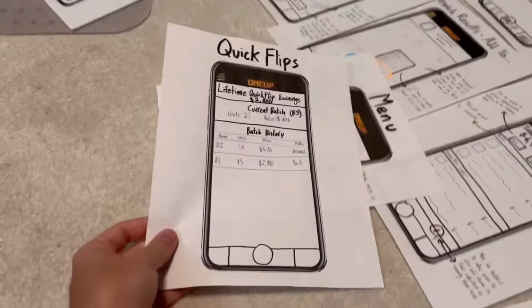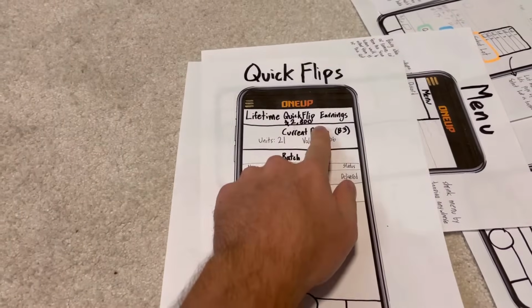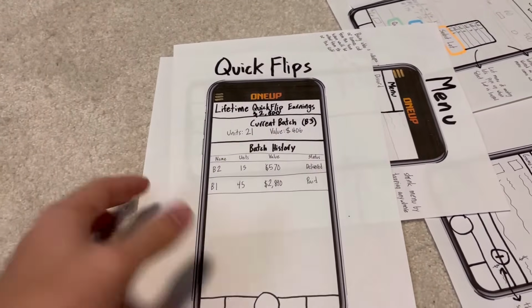And then this is sort of the Quick Flips home screen. So lifetime Quick Flip earnings will be right up here. It'll be fun to kind of gamify that. Maybe we'll have some sort of a leaderboard on the app of the people who are sending the most stuff to us and doing the most business that way. That'd be kind of fun.